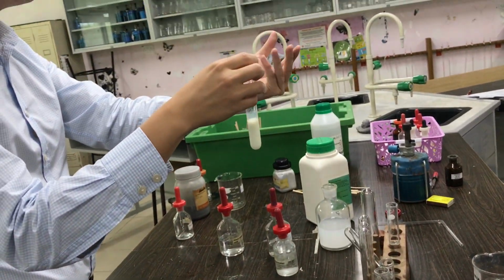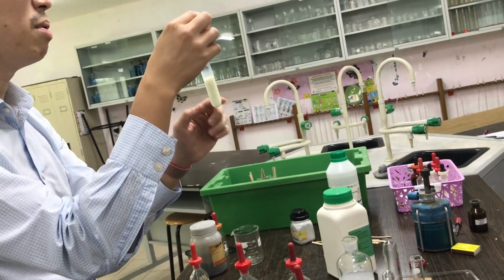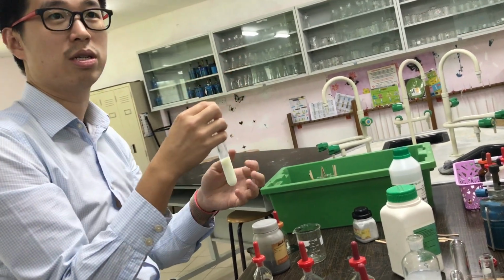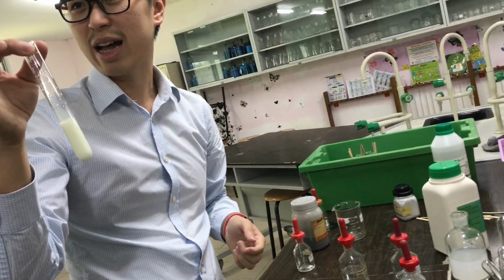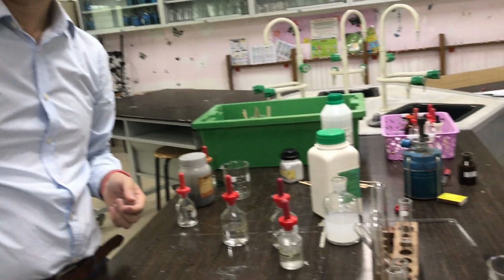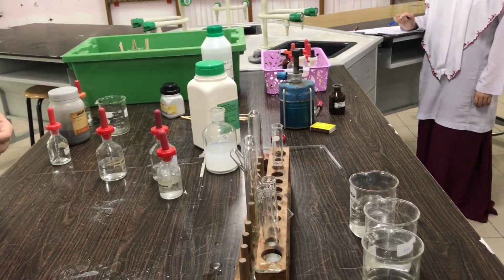What you see is you see a yellow precipitate, but what does it tell you? What is the conclusion? The ion present is iodide, I minus, iodide, stated in the table. Am I correct? Yeah, okay.